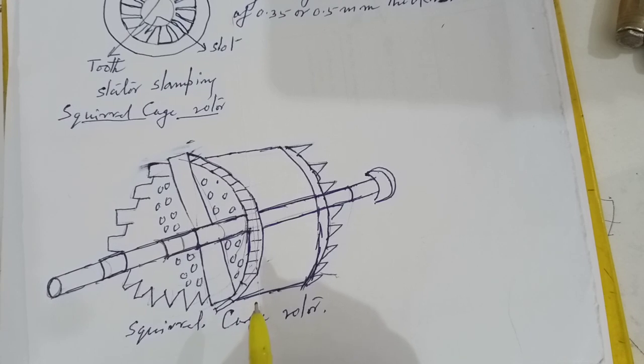The induction motor with squirrel cage rotor has excellent running performance. However, its starting torque is low. As such, a plain squirrel cage induction motor cannot be used where a high starting torque is required.